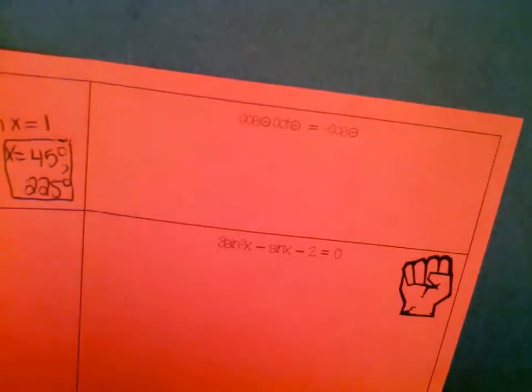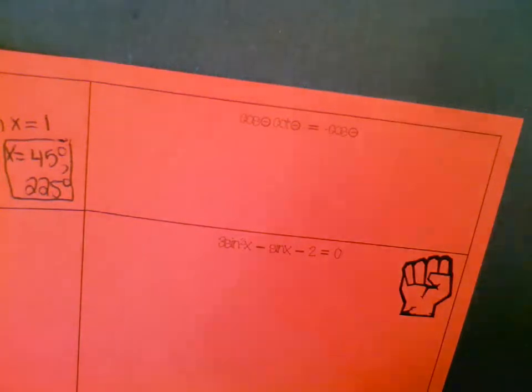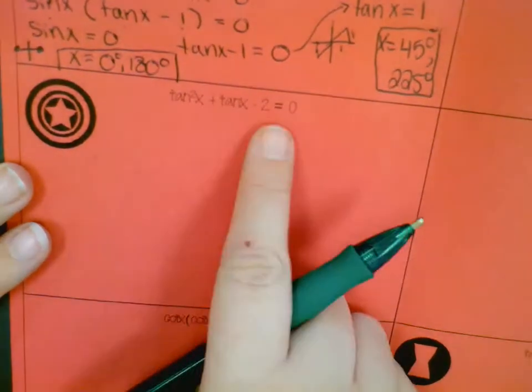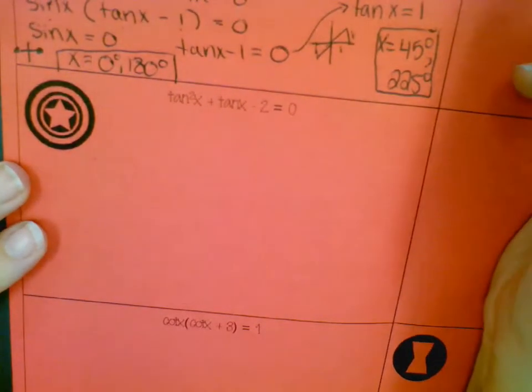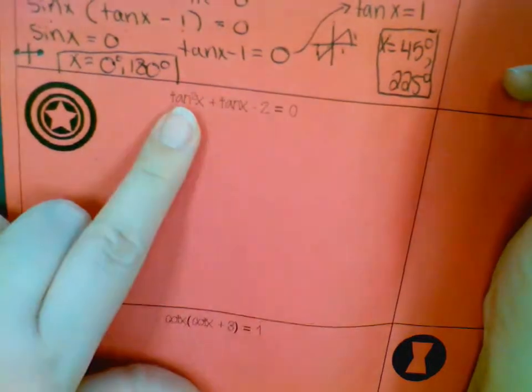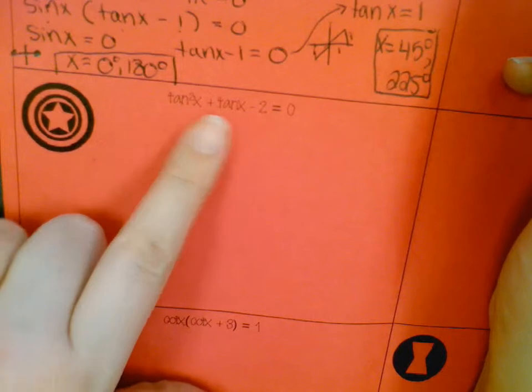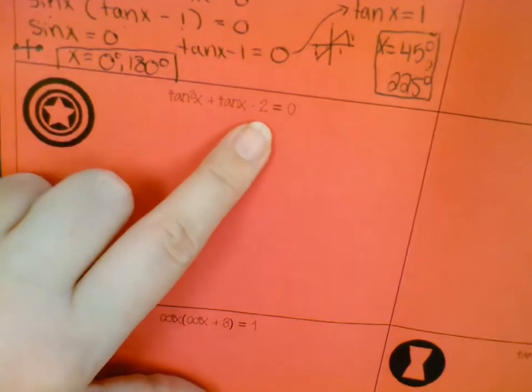Okay, so let's go for our next one. The next one's a little bit more complicated, again. So for this one, we have no GCF. But if you look at it, we have squared, not squared, and no variable at all. So this is like x squared plus x minus 2.